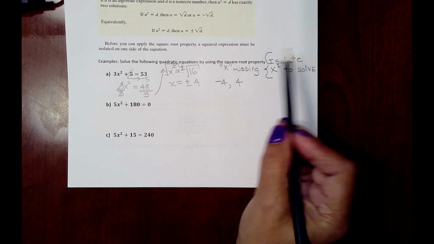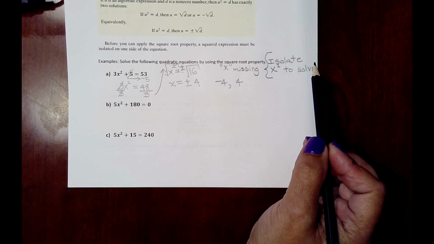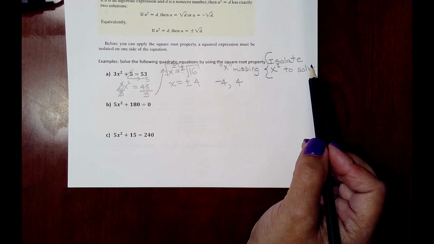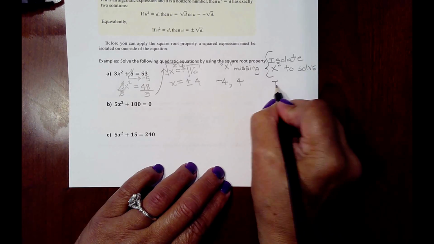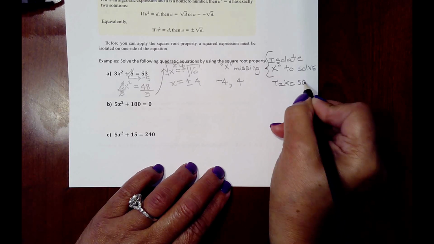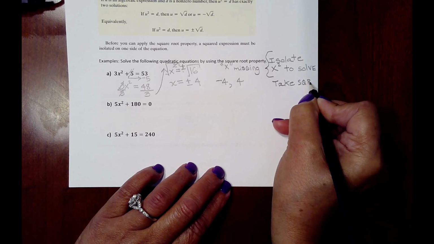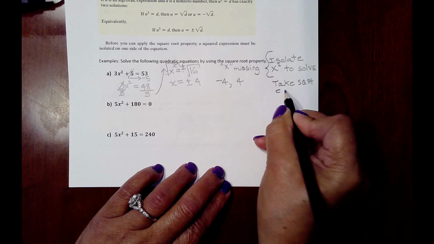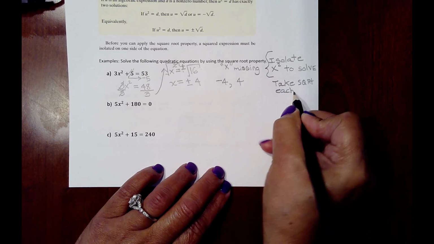Our main plan is to isolate the x squared, and then eventually we will take a square root on each side. That's how you ultimately make the square go away.